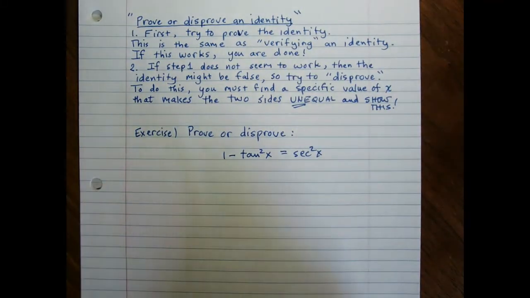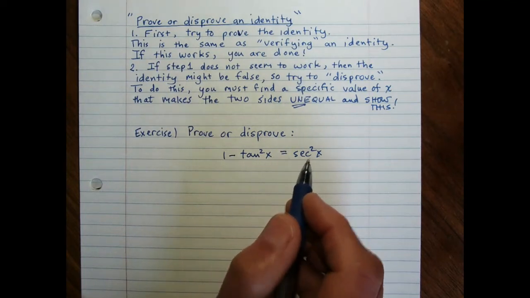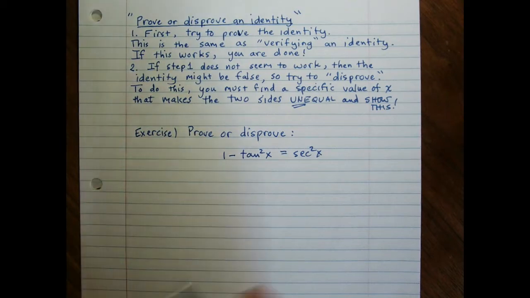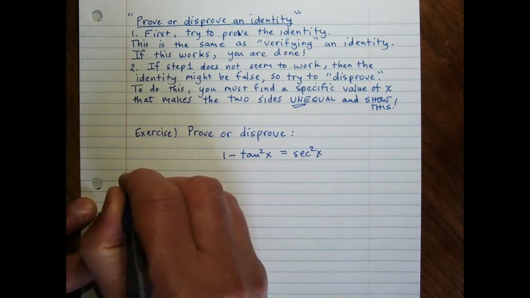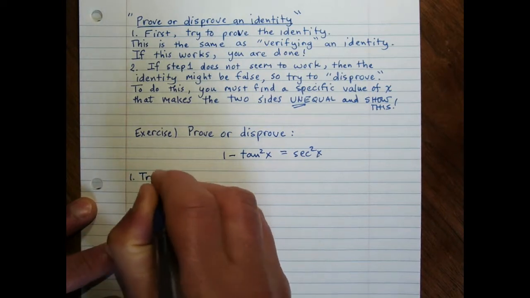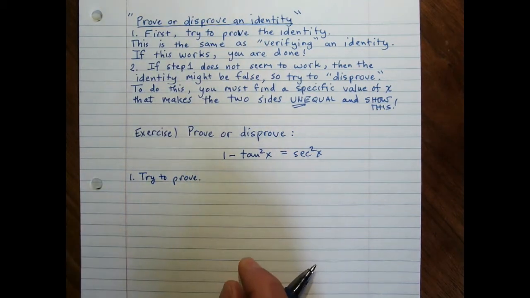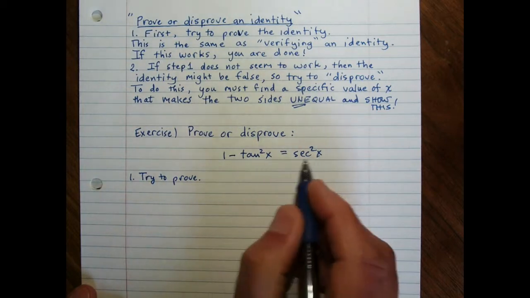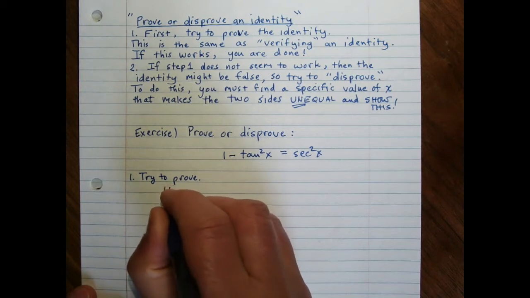So let's try this problem where we're going to prove or disprove 1 minus tan squared x equals secant squared x. So it certainly looks like an identity to me. So step one, I might try to prove. Kind of looks like, reminds me of those Pythagorean identities we've already seen. Now to try to prove, I've got to start on one side or the other. So I'm just going to take the left-hand side.